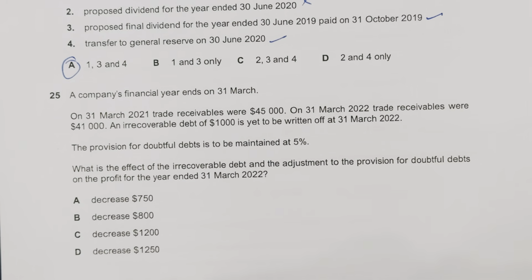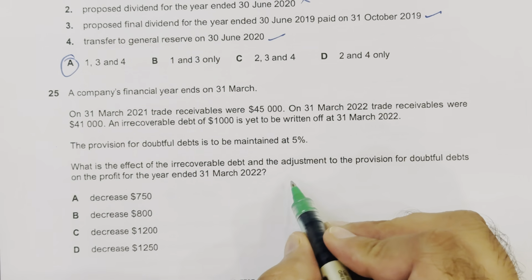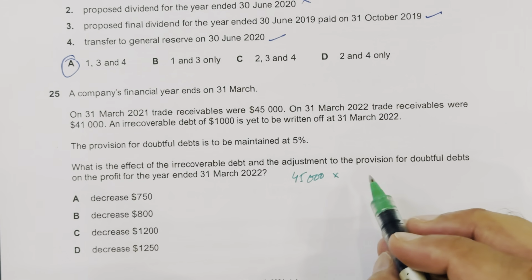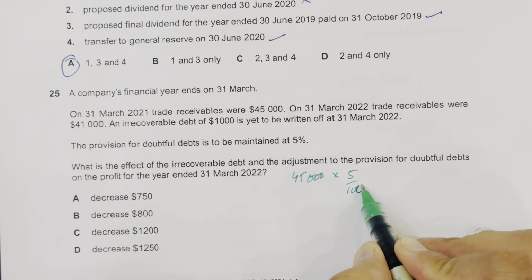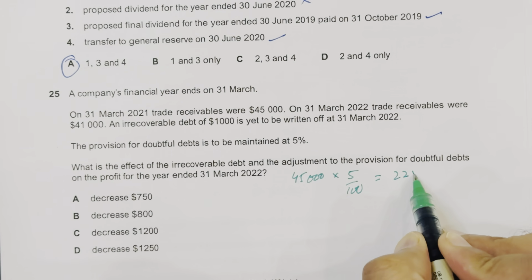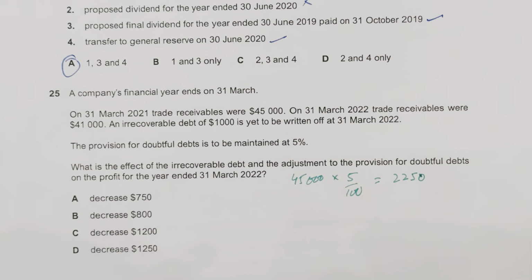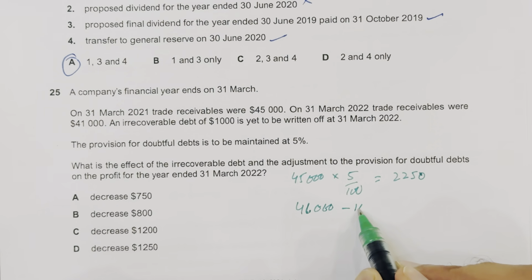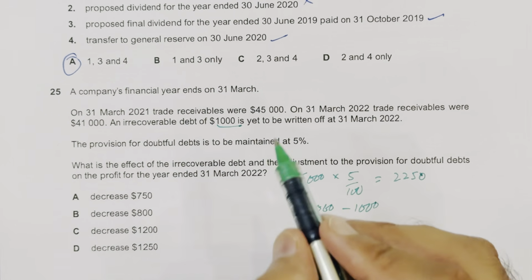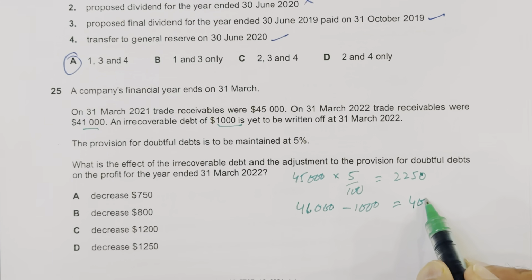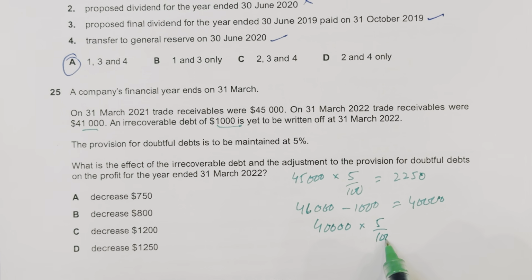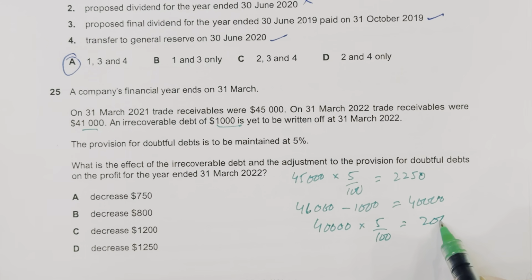So this is a very interesting question. First, you need to identify 45,000 multiplied by 5%, you get the value of last year, that is 2250. Now for this year, 41,000 subtracted by 1,000, because 1,000 is an irrecoverable debt, so you're going to subtract it, 40,000, and now take 5% of 40,000, you get the value that is equal to 2,000.